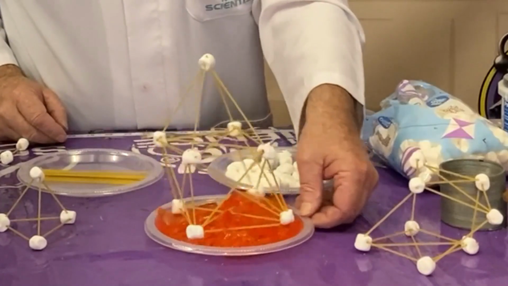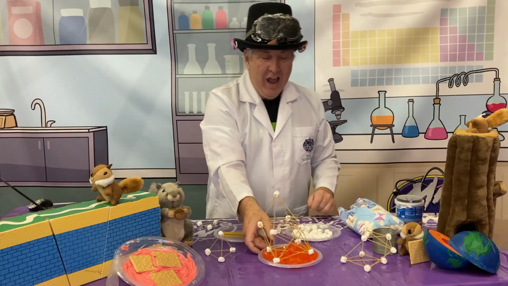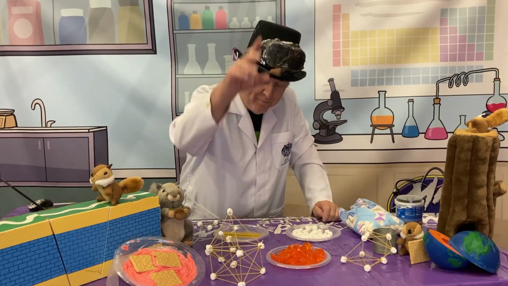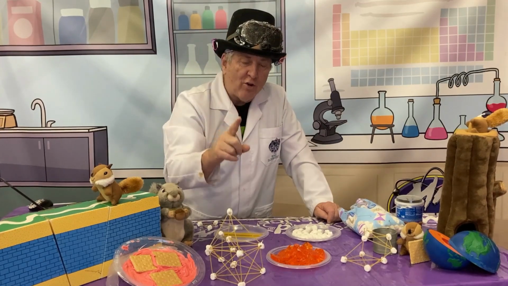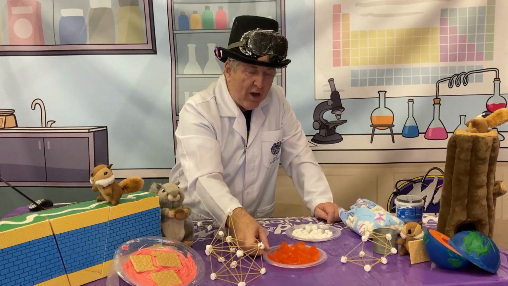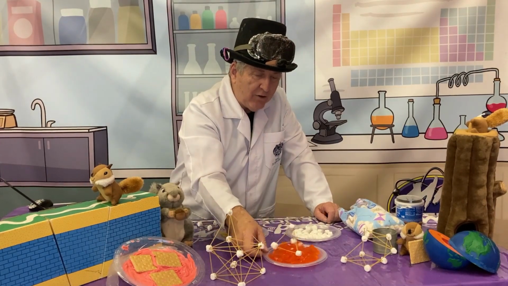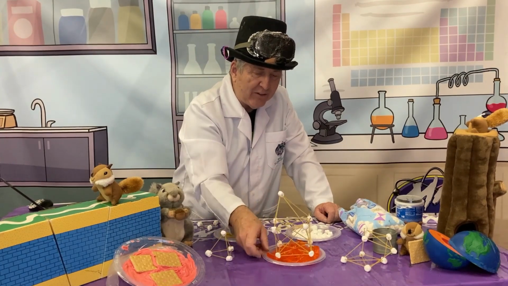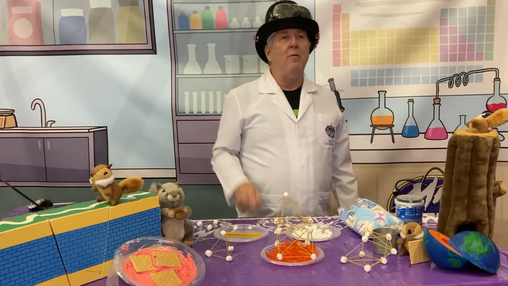Look at this. See? This is almost like a design challenge, okay? So you can do anything you want to. Get your marshmallows and your spaghetti and put it on a bed of Jell-O like I did and shake it around, and you can see that that's moving around there, but this is standing so much stronger right there. How cool is that?